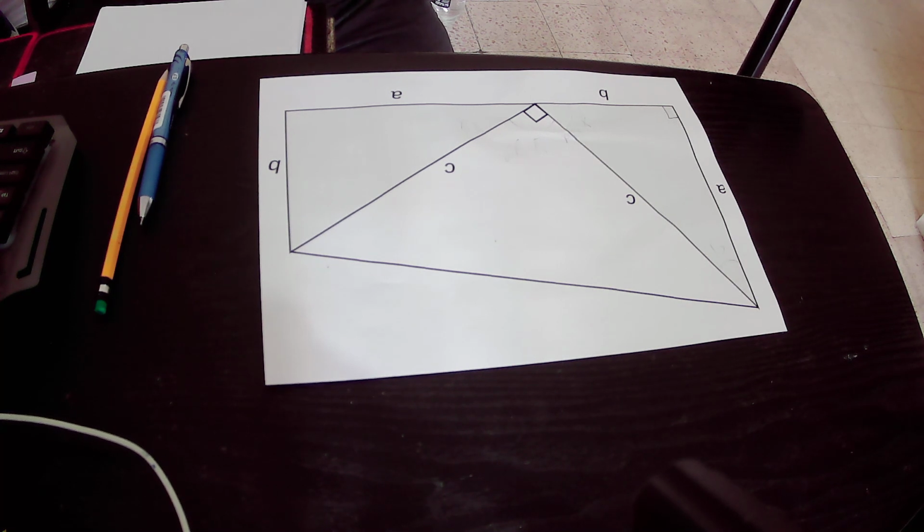In order to prove the theorem, I made a copy of this right triangle in the left side of the picture.